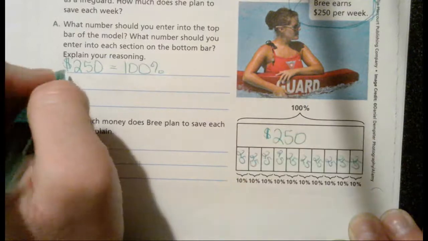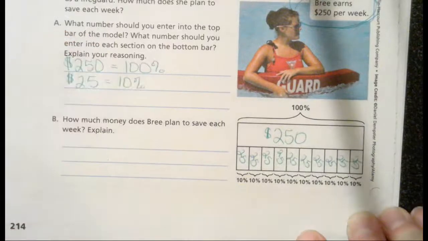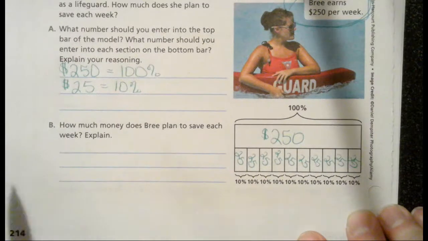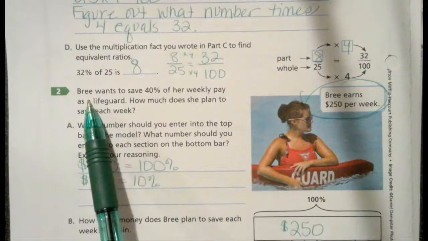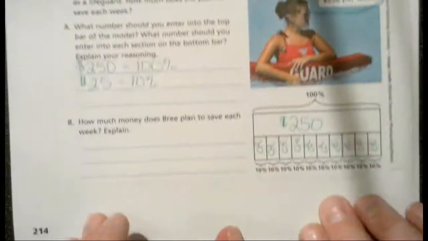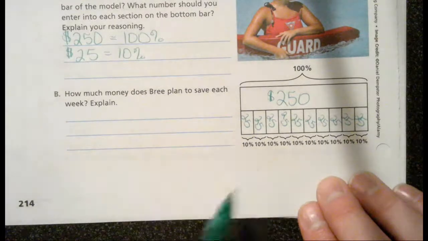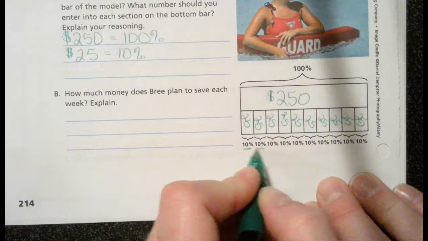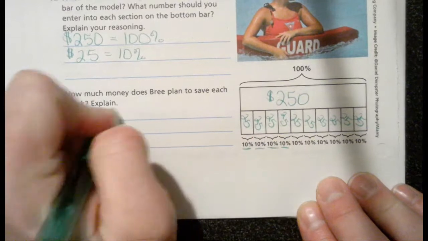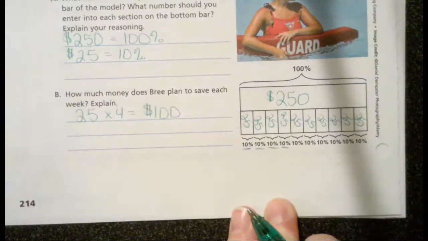So I'll put over here that $25 equals 10%. So how much money does Bree plan to save each week? Explain. Well, up here for number 2, it does say Bree wants to save 40% of her weekly pay. So let's come down here and take a look at our little table chart. If she wants to save 40%, that would be 1, 2, 3, 4. Well, 25 times 4 equals $100. That means Bree plans to save $100 each week.